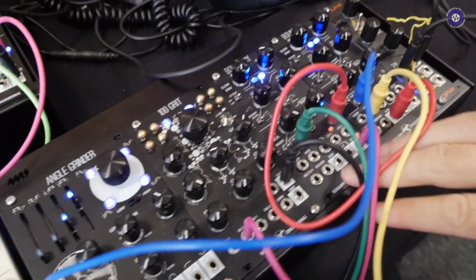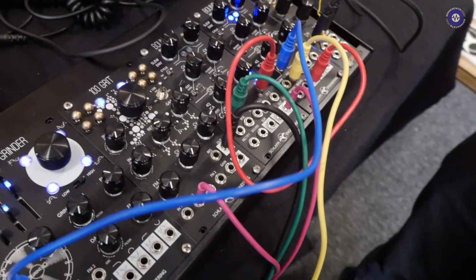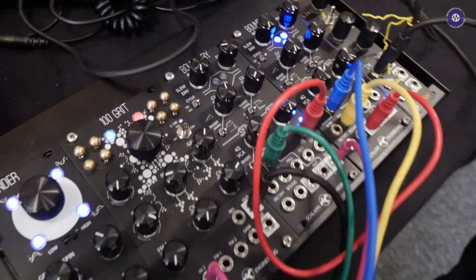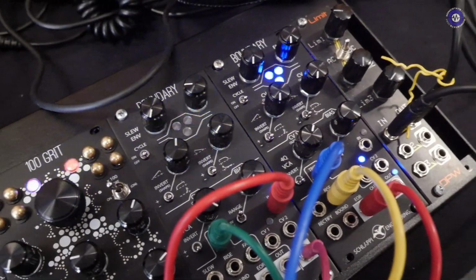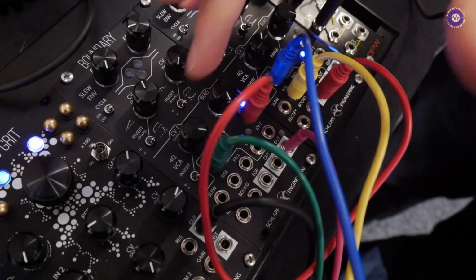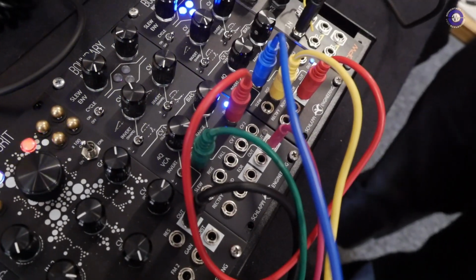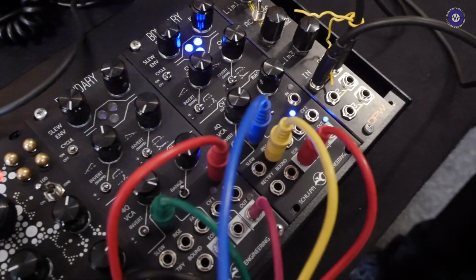So the new one is the Boundary. It's a cycling slew, envelope slew in the Surge GSG vein with a 4-quadrant VCA attached to it and a few tricks. Okay, great. So you've got a bit of a patch set up, right?